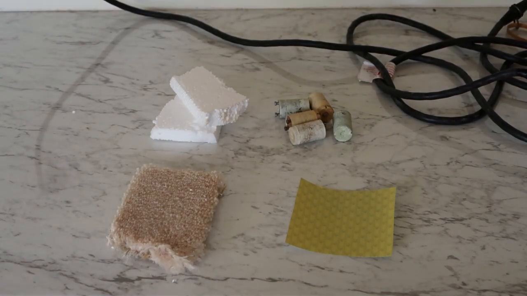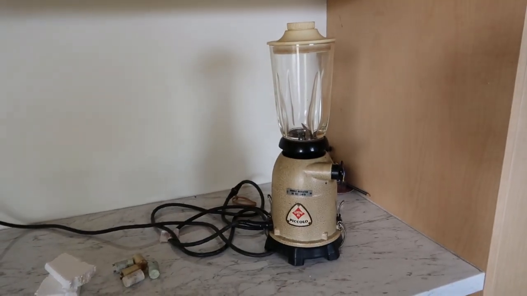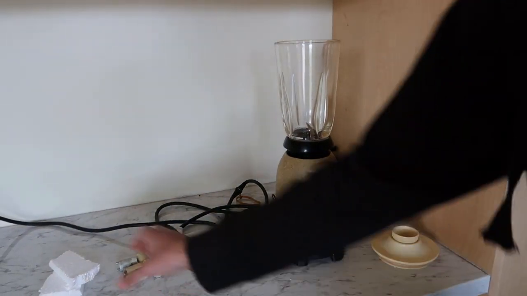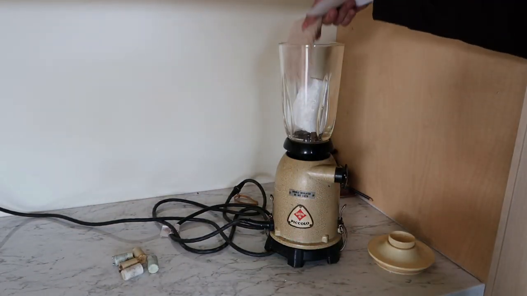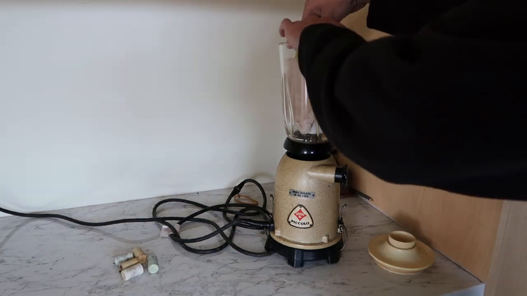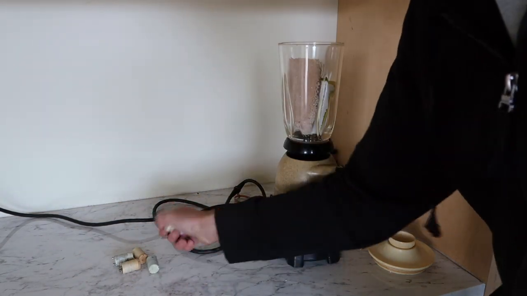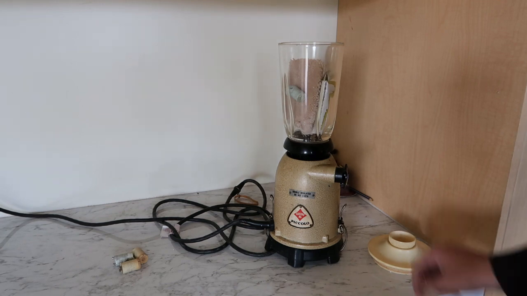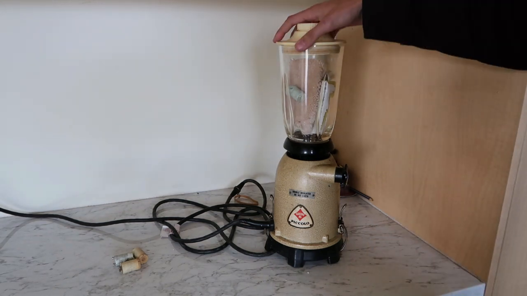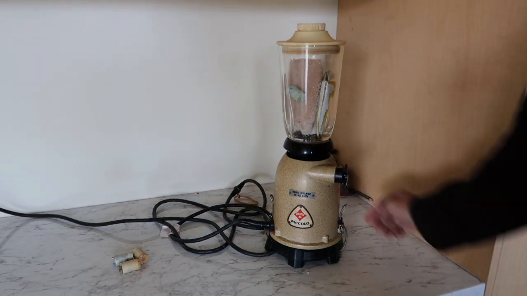Now, you want to get all those, and let me just zoom out. You're going to want to put them all in here. So let's get some styrofoam. Got some of that beige carpet. Stick that paper in. And then you want to garnish with a few fluorescent light starters. Put the cap on, don't want it flying everywhere. And then we'll blend it for about a minute.